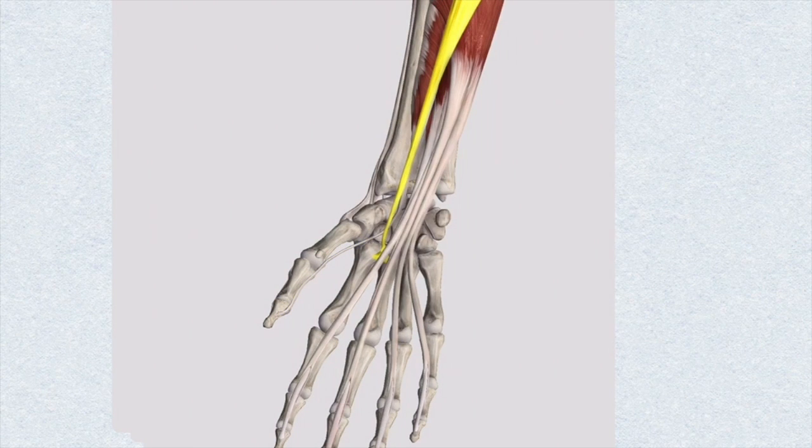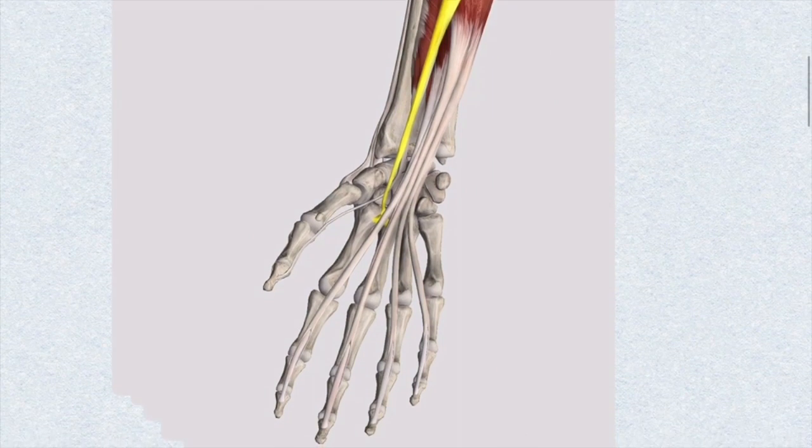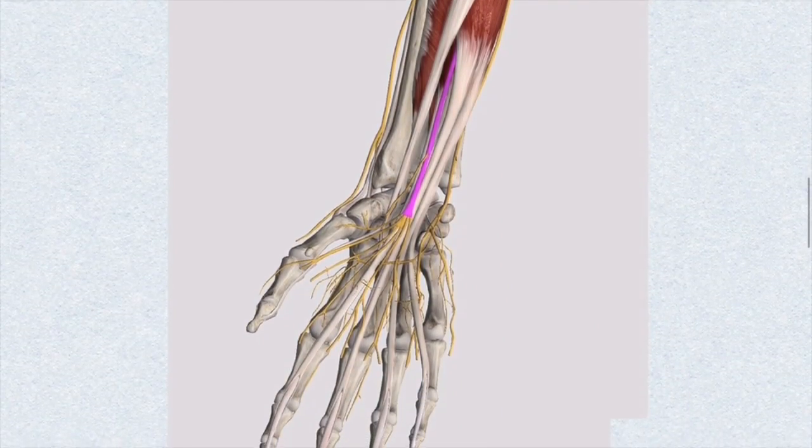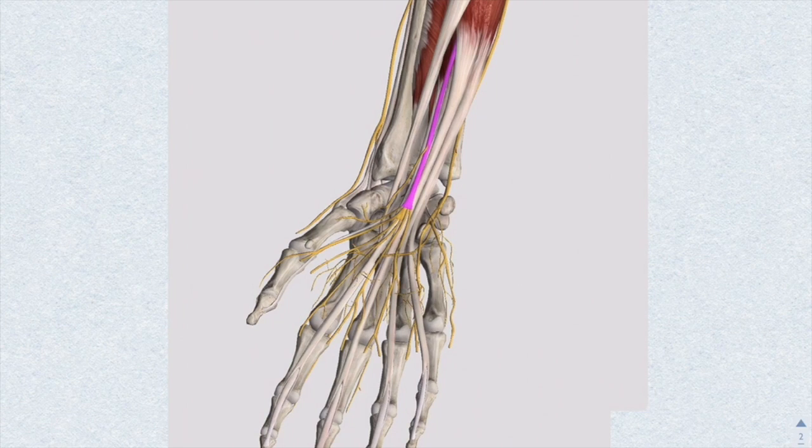Here I'm just highlighting the flexor carpi radialis, which is not involved in the carpal tunnel and doesn't pass through the carpal tunnel. I'm just highlighting it so that if you see it on future parts here, you won't be confused and think that there's another contributing tendon.